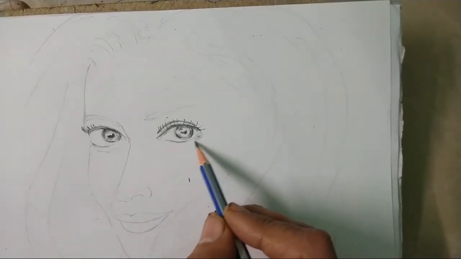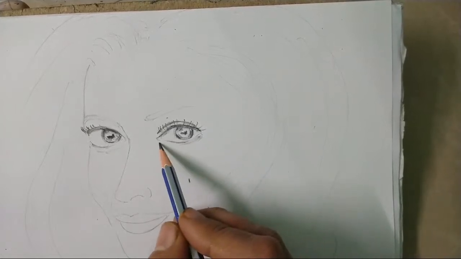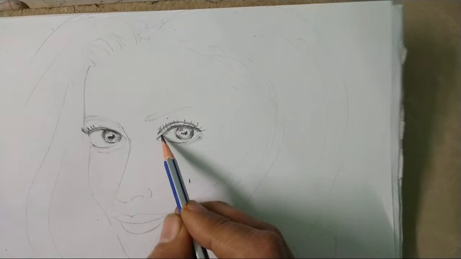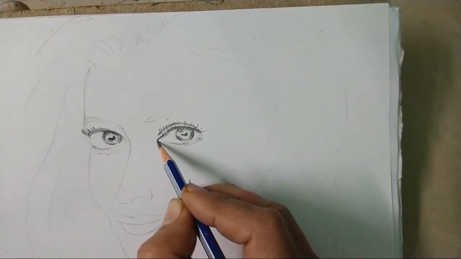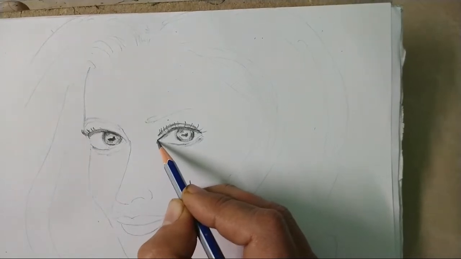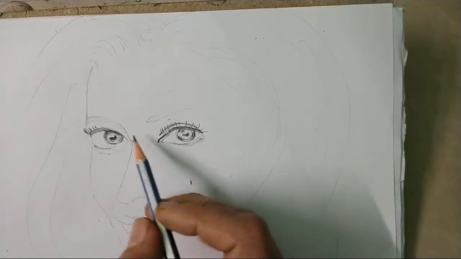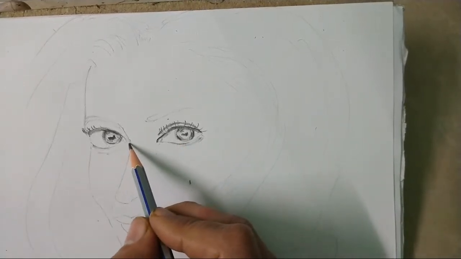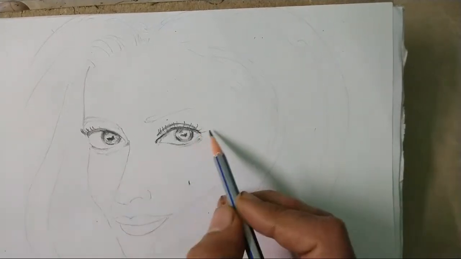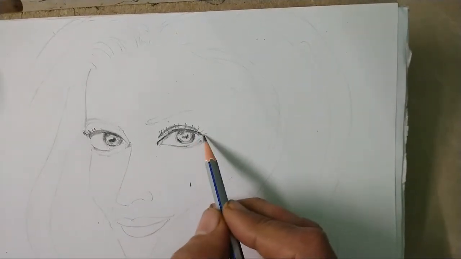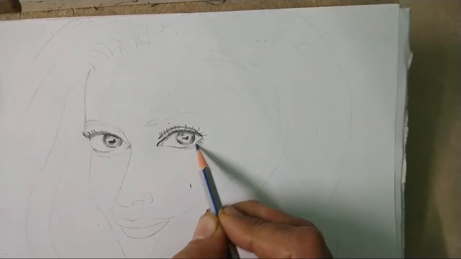Now I am giving softness to the eye, so from the outer side I am giving a soft shade. Now this corner of the eye is important, and from the inner side also. Now towards the right corner of the eye, you have to show the ending of the eye.